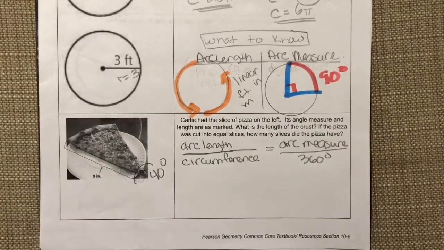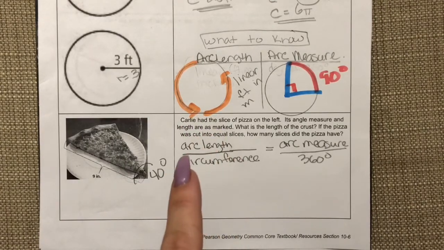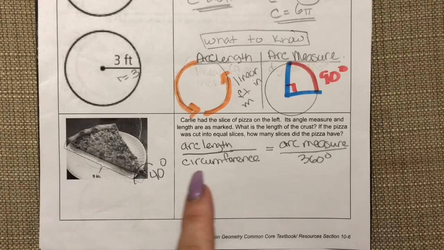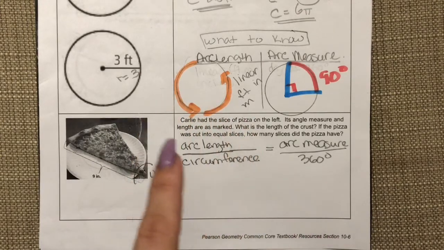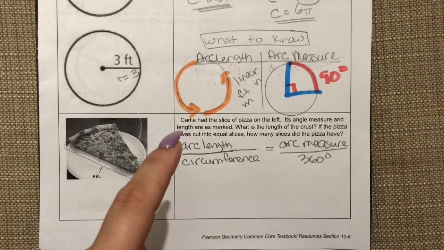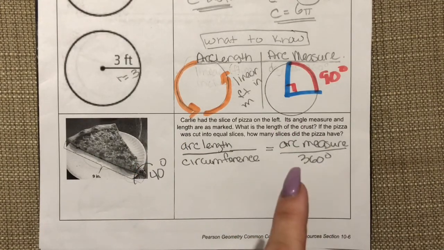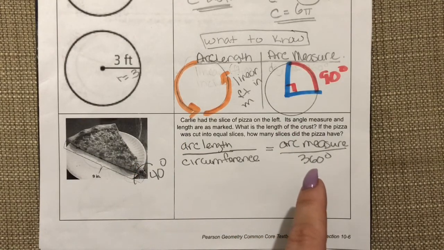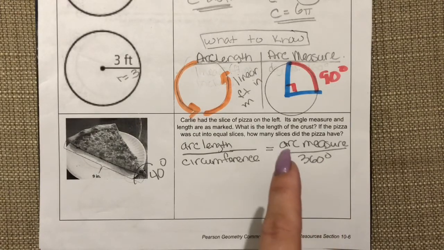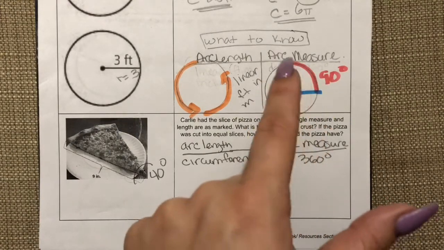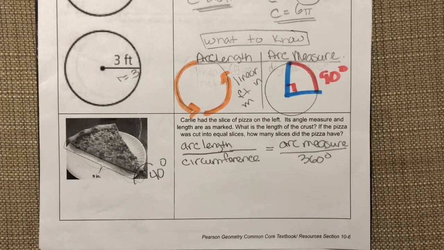So as you can see here, the proportion on the left-hand side, I'm talking about the linear units, the total being the bottom, because the circumference is the total distance around. So the numerator is the part of the total, equals my arc measure, which again, you know, the 360 is the total around, and your arc measure, which in this case would be like the red, is just the part of the total. So we're going to use that proportion to help us solve lots of different types of problems.